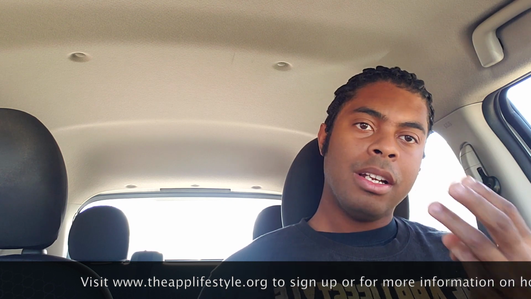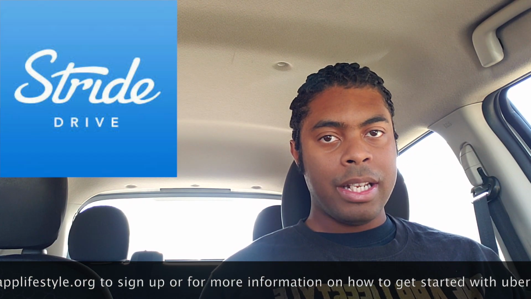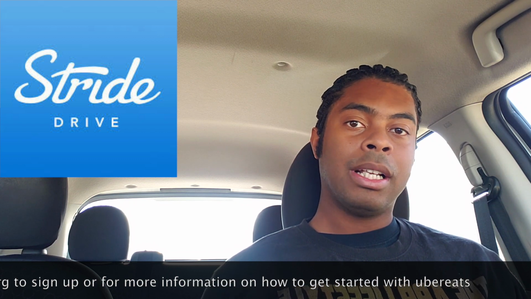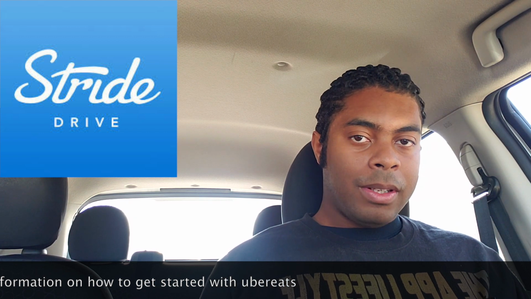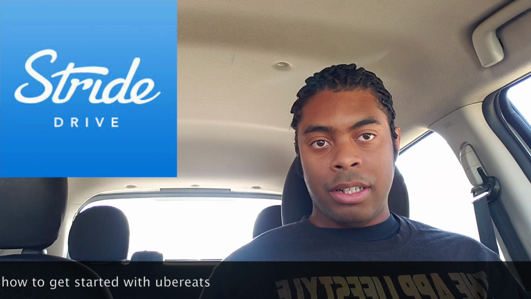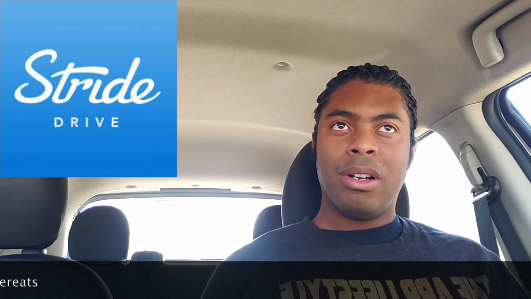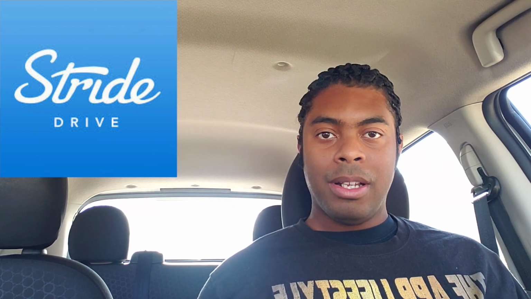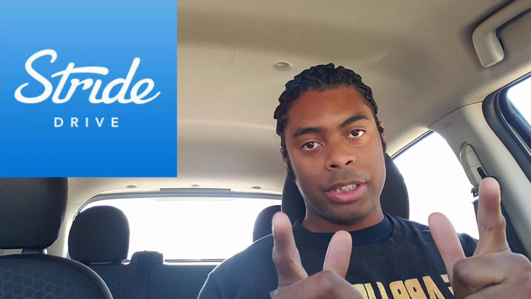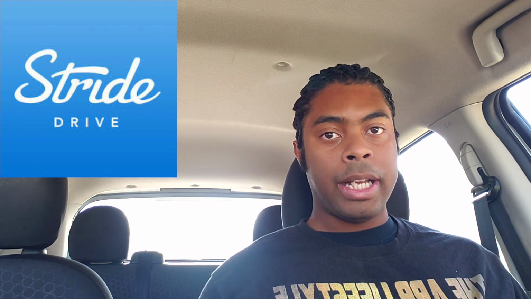So number 3 is the Stride app. Now, Stride is an app that keeps track of your expenses, and you're going to need this for taxes. So there's a standard mileage deduction. There's the, I forgot what the other method is called, but it's the other method that you can use other than the standard mileage deduction, but you got to pick one of them. It's called the actual expense method. But I'm not going to go into that here because I have a whole video on taxes.